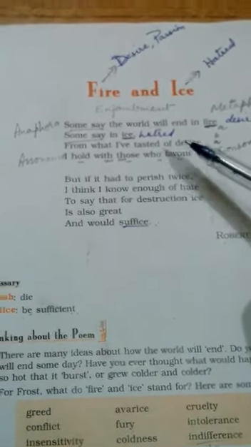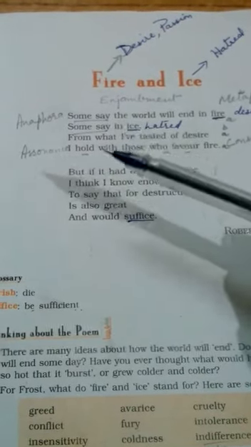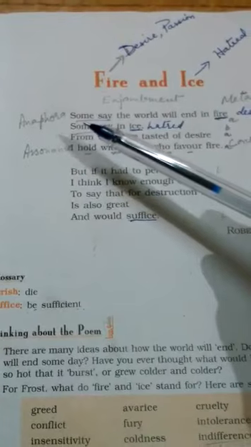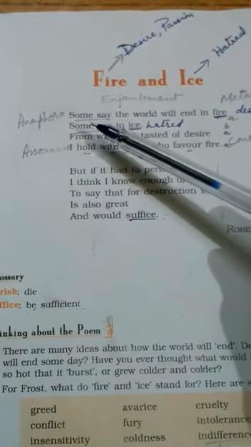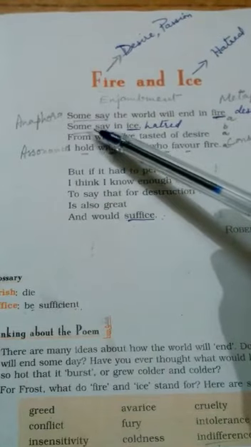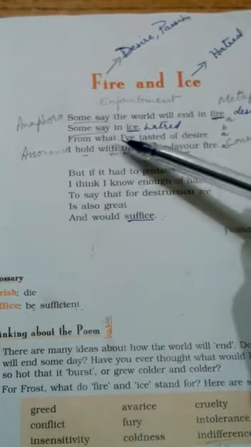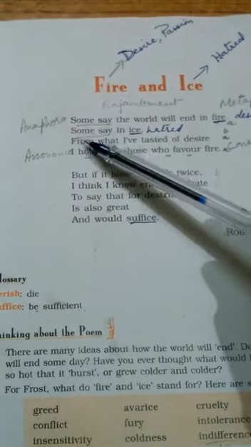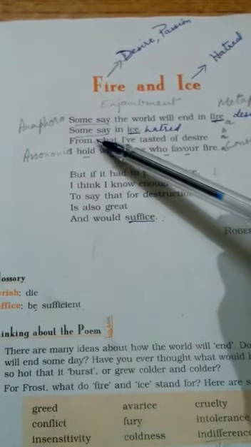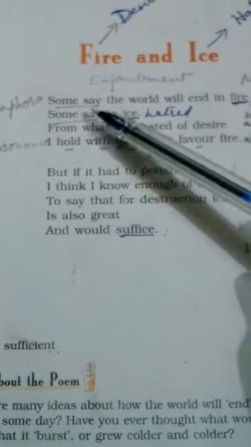Further ahead to the figure of speech, we find anaphora here. Anaphora, that is the first and the second line. If you see, this phrase is repeated: Some say the world will end, some say the ice. So some say is repeated in both the first line and the second line. So this is anaphora.